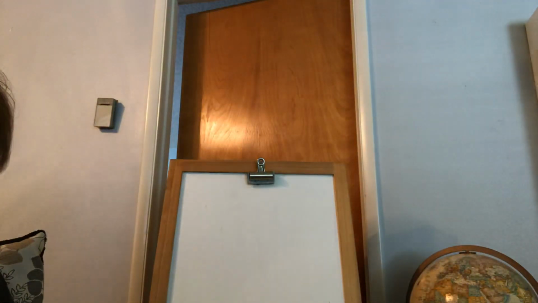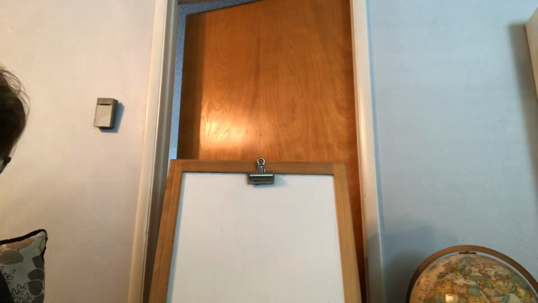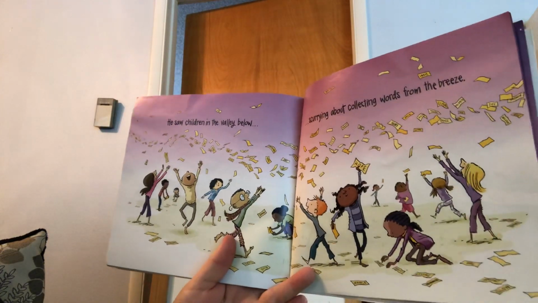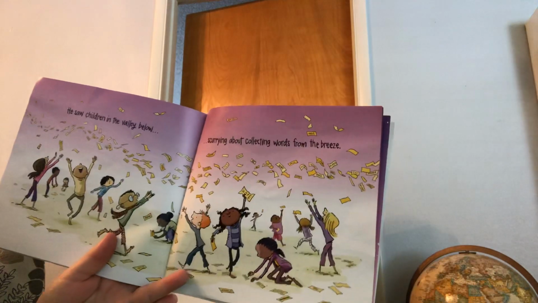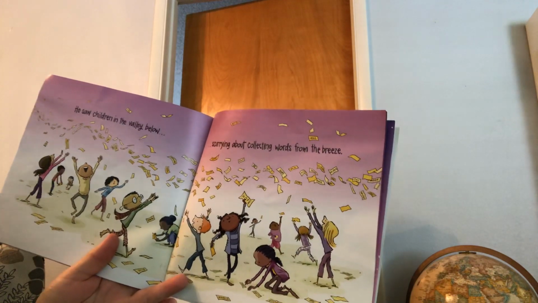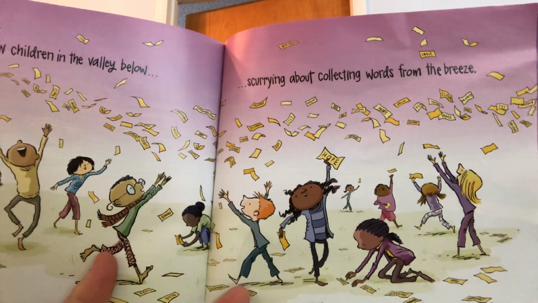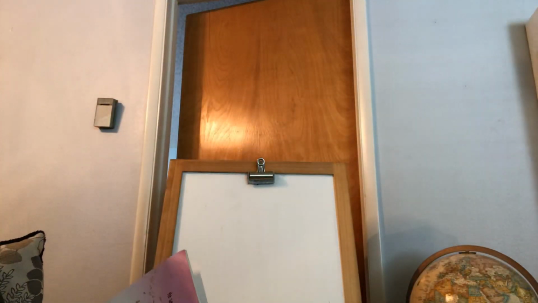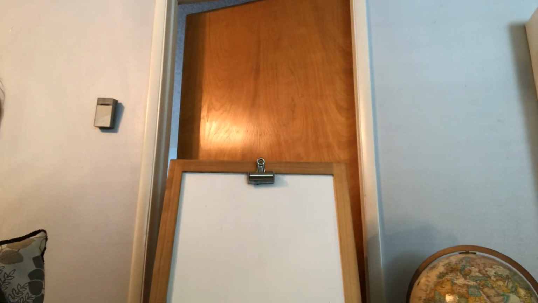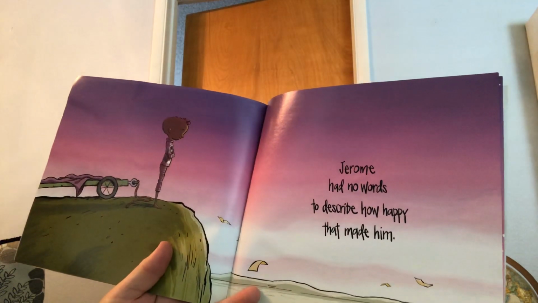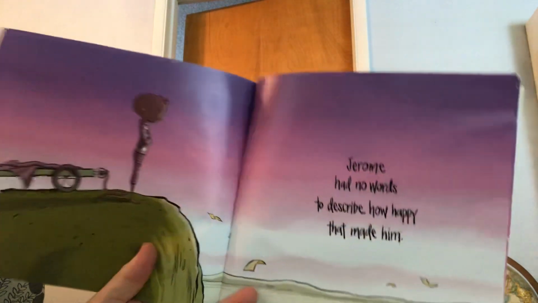He saw children in the valley below, scurrying about, collecting words from the breeze. Looks like a word party. Jerome had no words to describe how happy that made him.